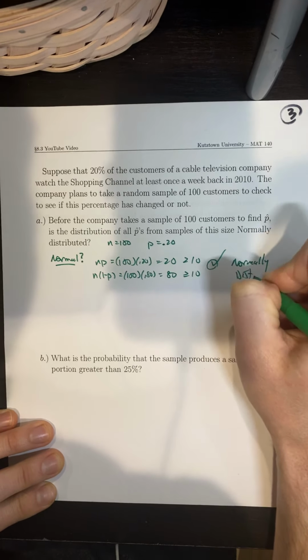Now, the central limit theorem says that not only is it normally distributed, but the mean of all possible p hats is equal to p, which would be 0.20. And the standard deviation, which is similar to the previous problem, is the square root of p times 1 minus p all over n. And in this case, we are assuming we do know p, correct?